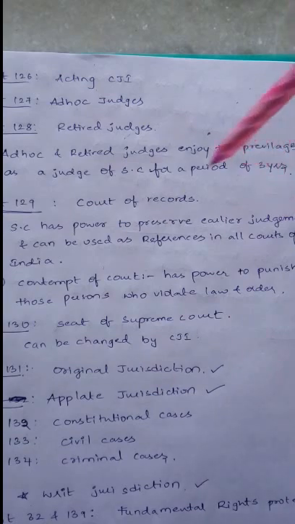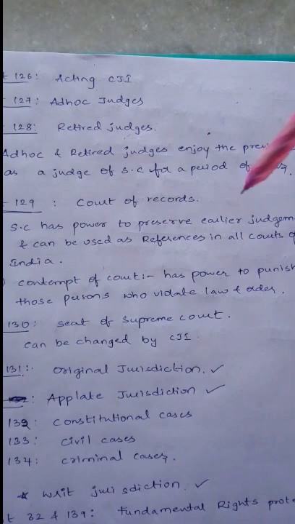Contempt of court means that the Supreme Court has the power to punish those persons who violate the law and order. Under this article, it can punish anyone who has violated the laws.